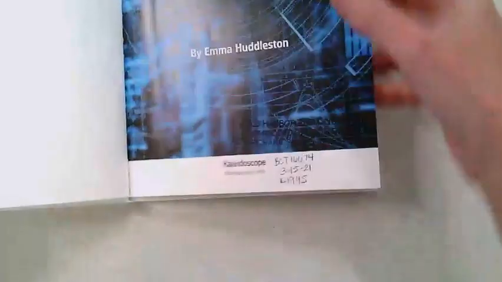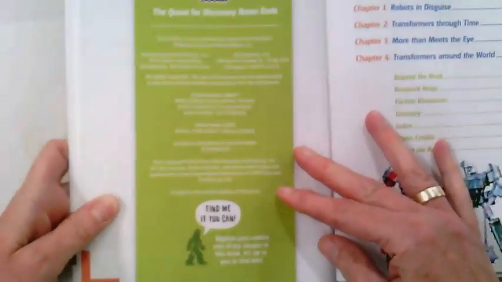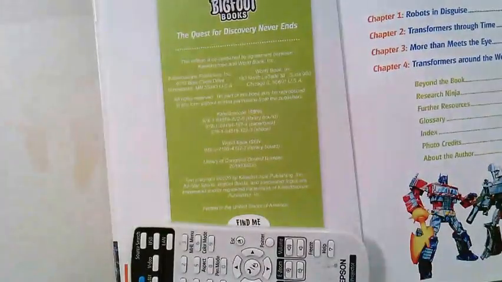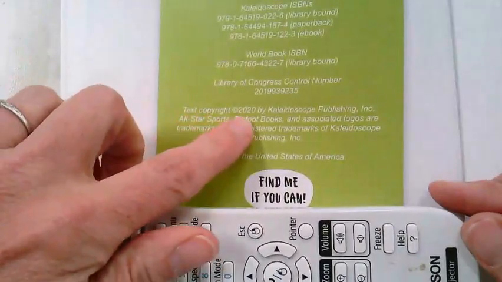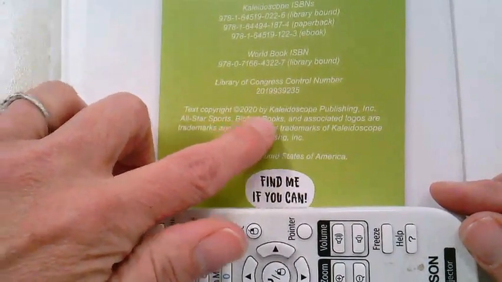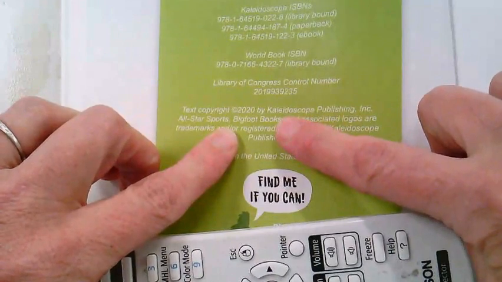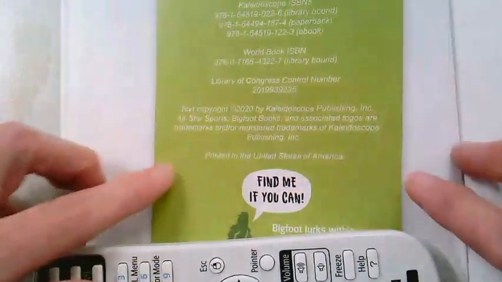If it's not there, which sometimes it's not, though most of the time it is, you need to go to this teeny tiny little writing, and I'm going to zoom in for us, and I'm going to be looking for the word publisher or the word by, and I'm going to look for the little C with a circle, and if you look carefully, there it is. Text copyright 2020 by Kaleidoscope Publishing. So who is this by? Kaleidoscope. And the copyright date is 2020.